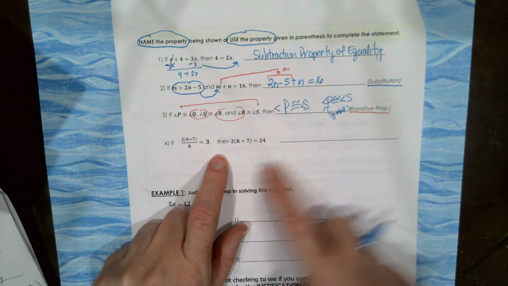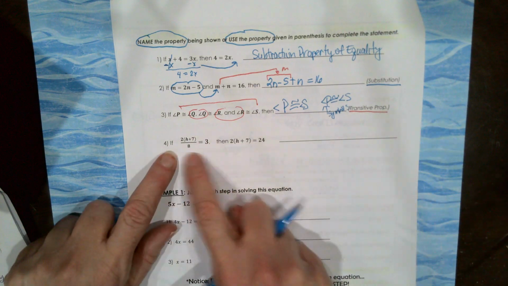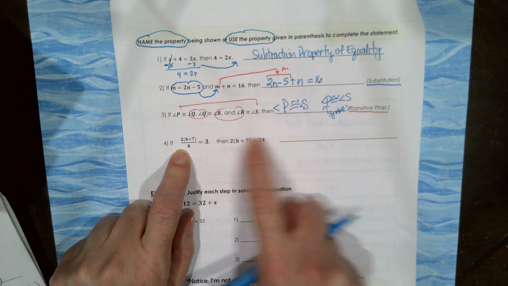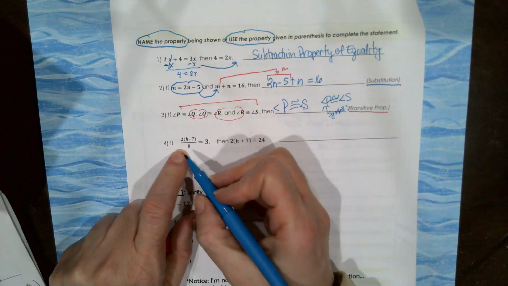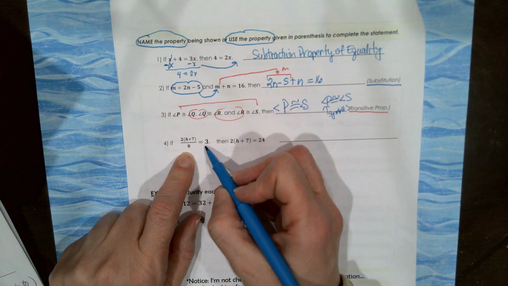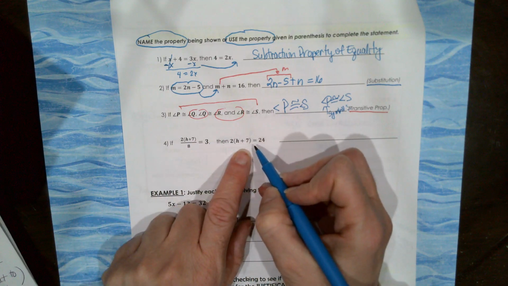All right, now, this one does not tell us a property. This one has an actual completed if and then statement. So we have to figure out what property happened, okay? So if 2 times h plus 7 over 8 equals 3, then 2 times h plus 7 equals 24.